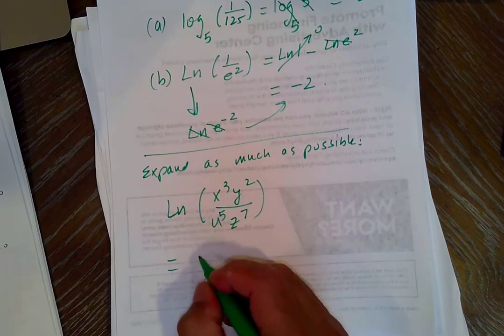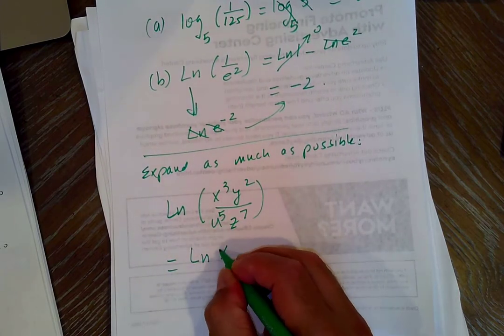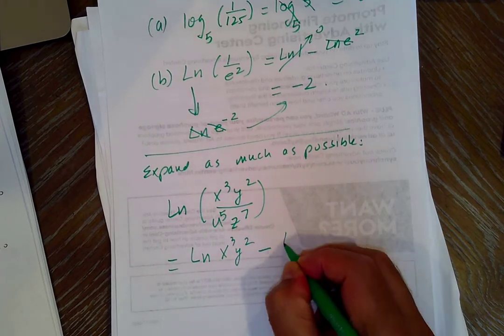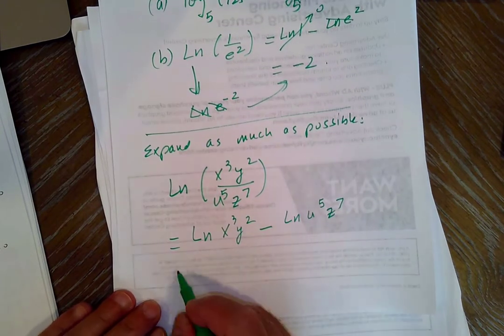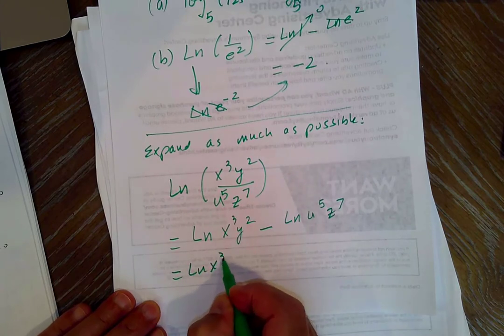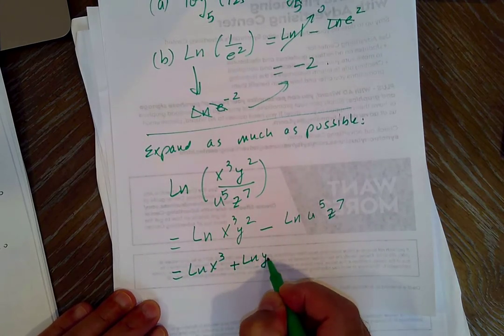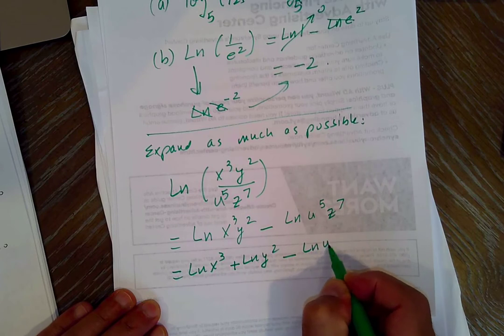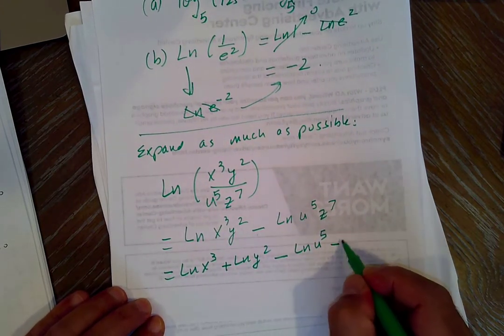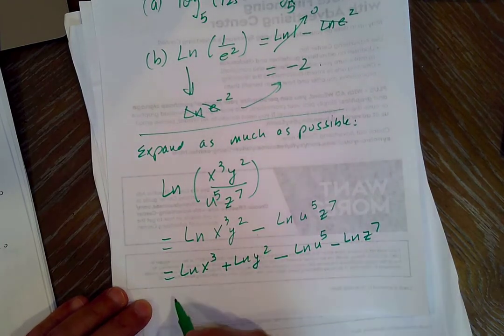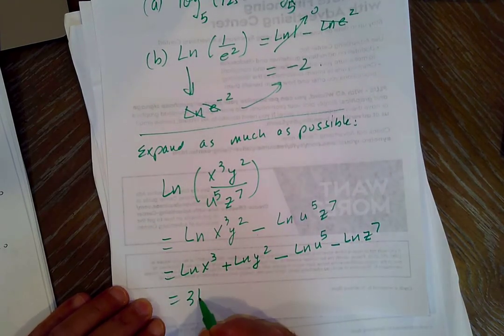Okay, so using the quotient rule, this will be ln of the top minus ln of the bottom. And then using the product rule, it's ln of x cubed plus ln of y squared minus ln of z7. Normally it would be a plus, because this minus goes through all of them, so it's going to be minus ln of z7. And then the exponent goes up front, the power rule.